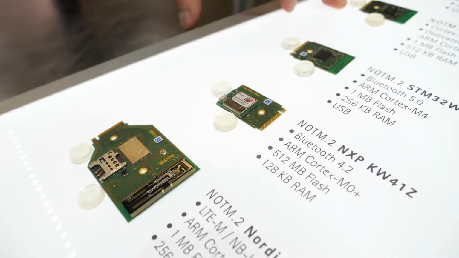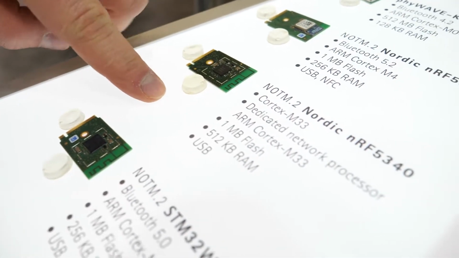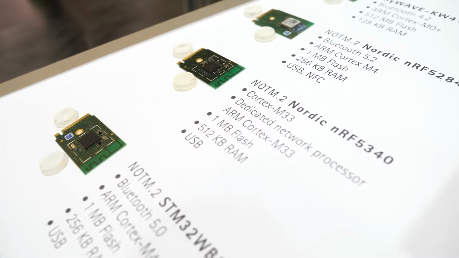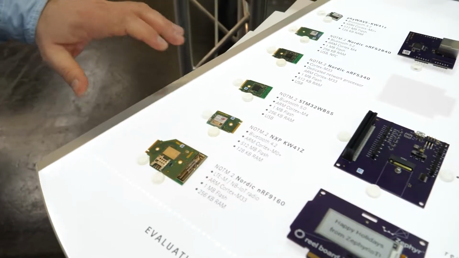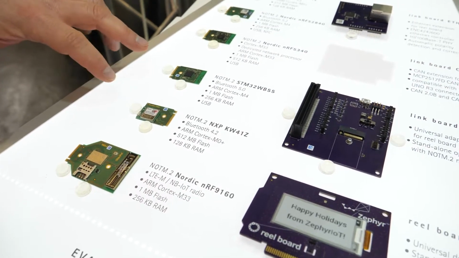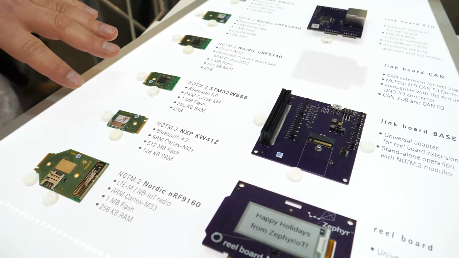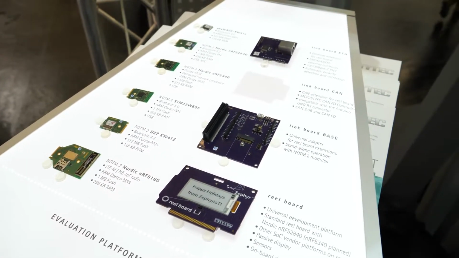This next one is in prototyping phase. It's the new Nordic nRF5340, and these two are available on request. We don't deliver them with a Reel board, so I need to customize for the customers. If they need to evaluate something, they can request.